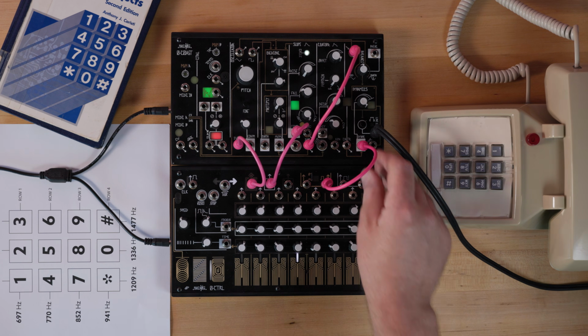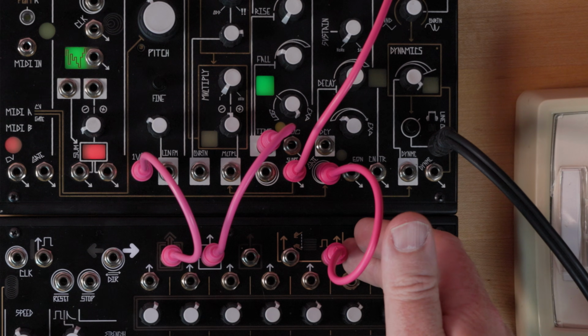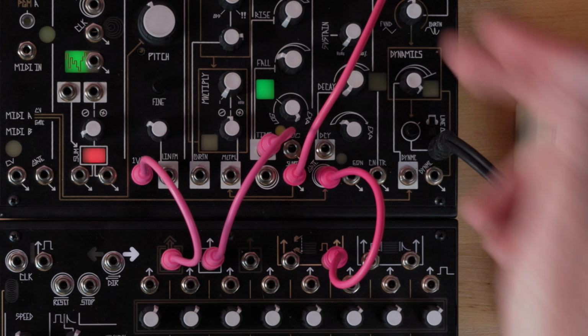Of course, there's nothing stopping you from changing some aspect of the sound. For example, the touch gate here is now patched to the gate input of contour.